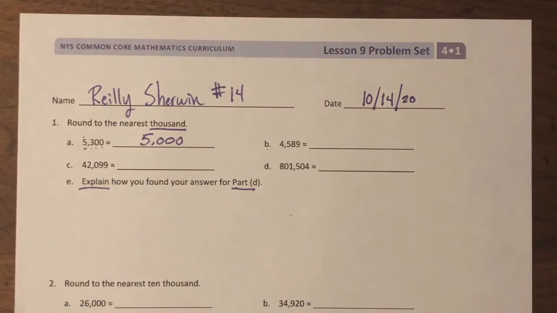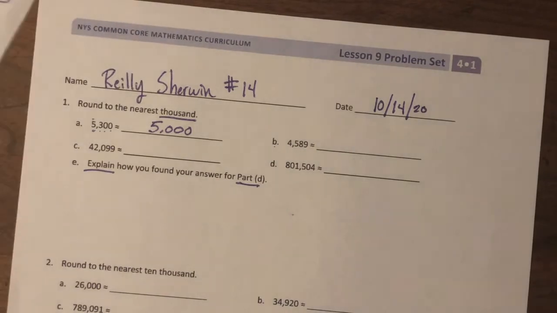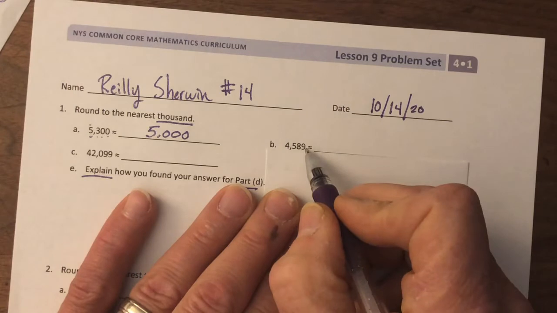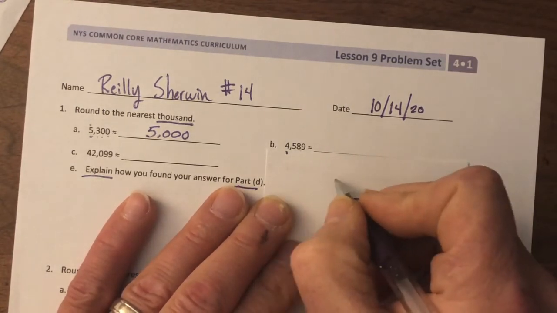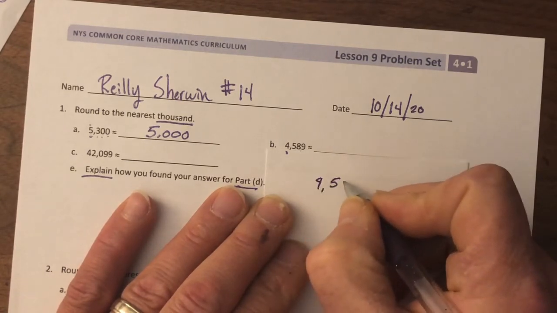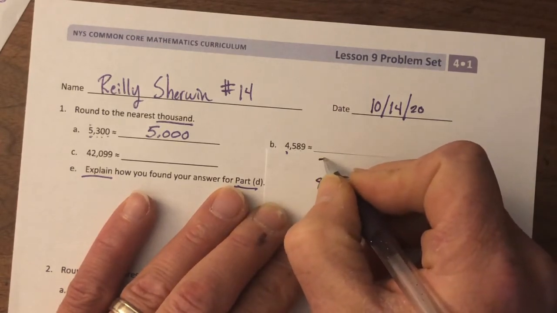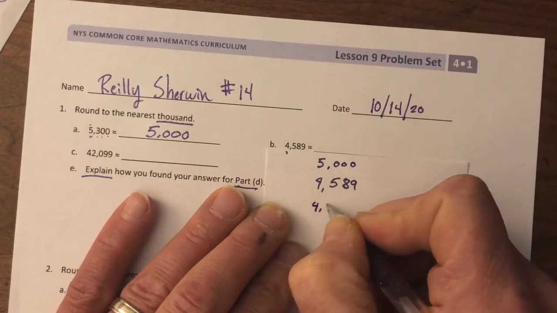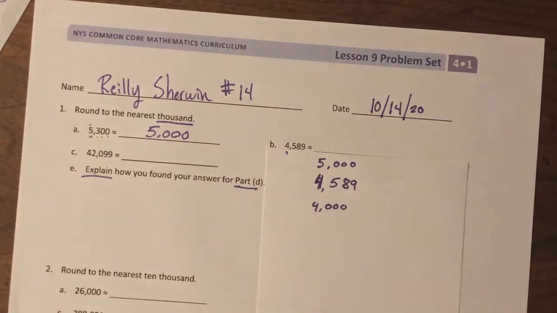Okay, so part B. So what I see as B here is, I'm rounding to the nearest thousand. So the thousands place is 1, 2, 3, 4. It's right here. So I'm rounding to that. So I know that 4,589 is somewhere between 4,000 and 5,000. It's in there somewhere, okay? So I need to find out where.